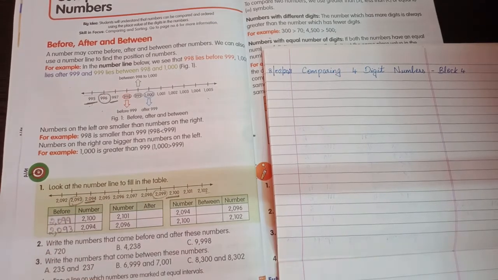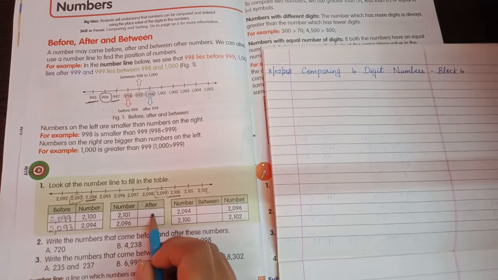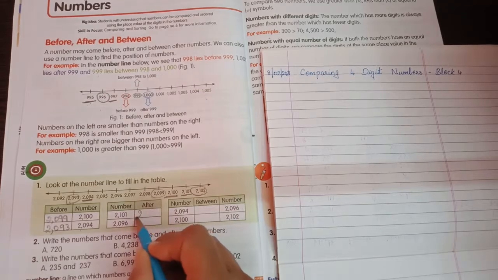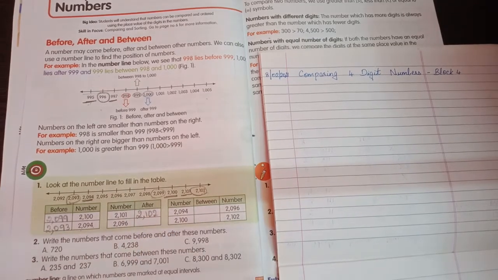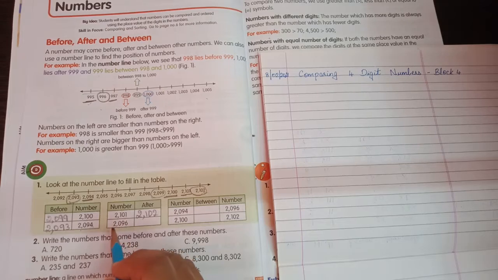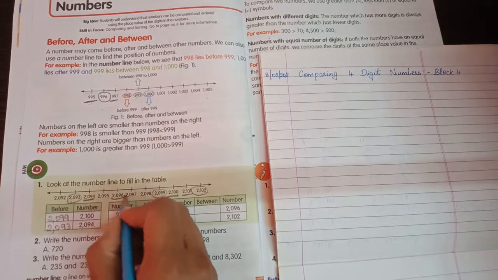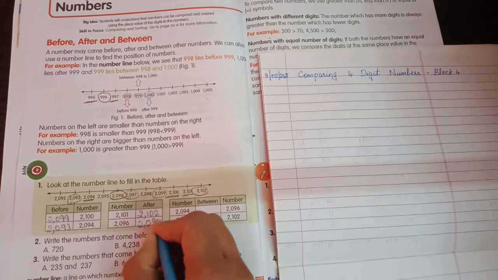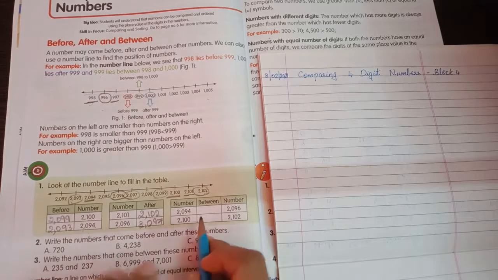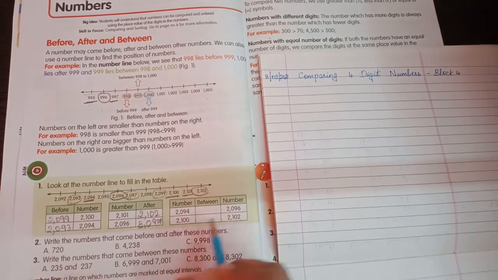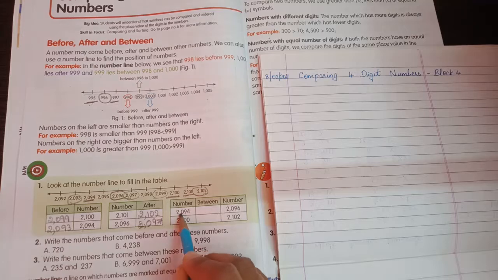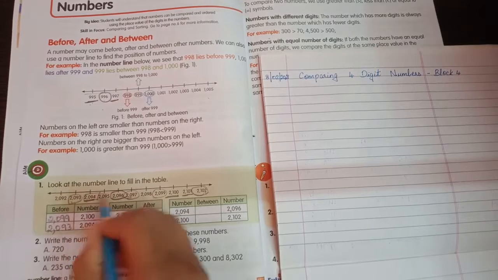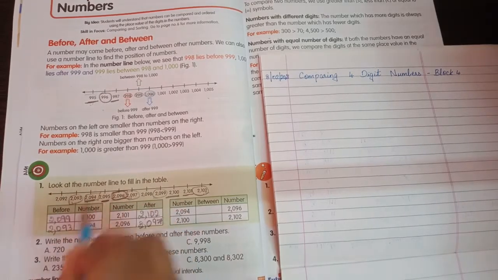And then let us see which number comes after 2101. After 2101 is 2102. And then which number comes after 2096? It is 2097. So let me write 2097. So here, which number comes in between 2094 and 2096? It is 2094 and 2096. That means which number comes in between?